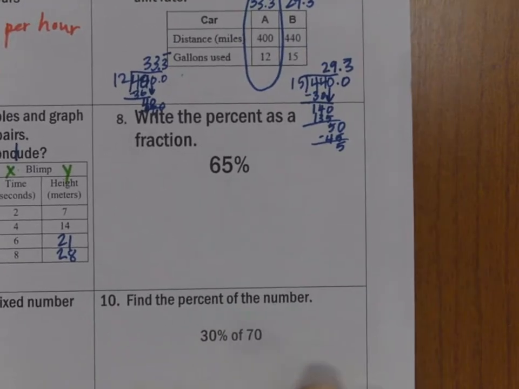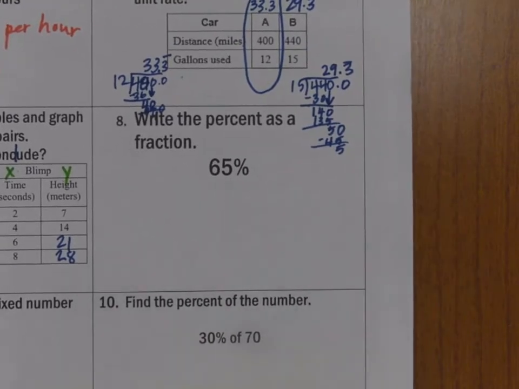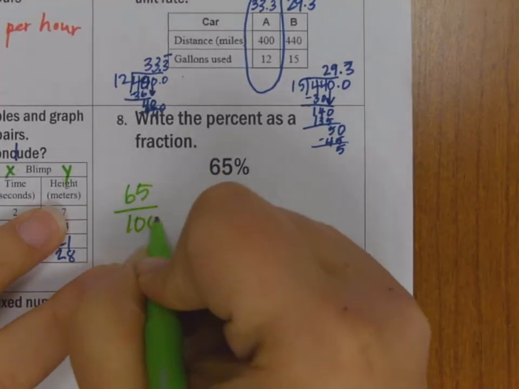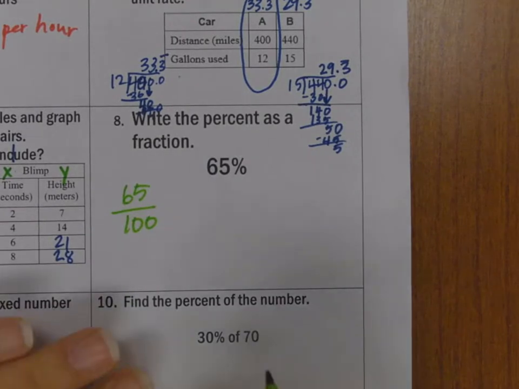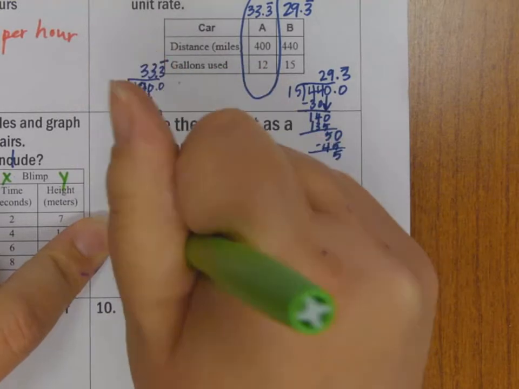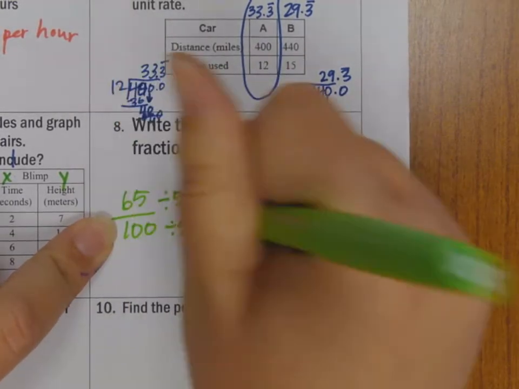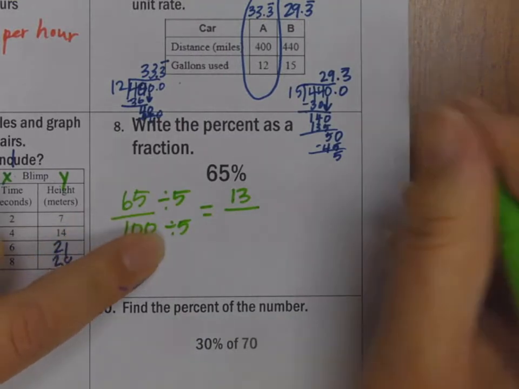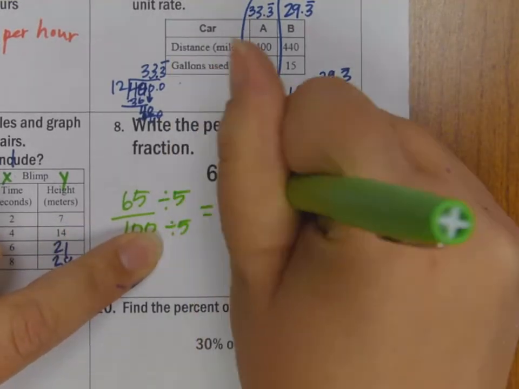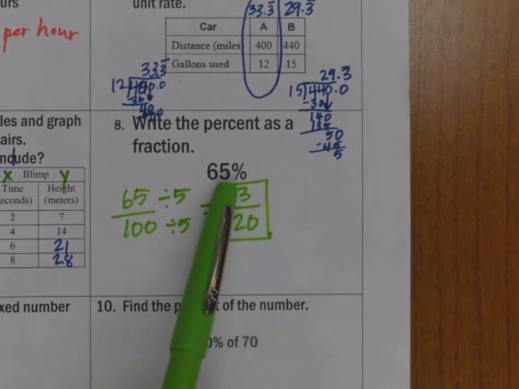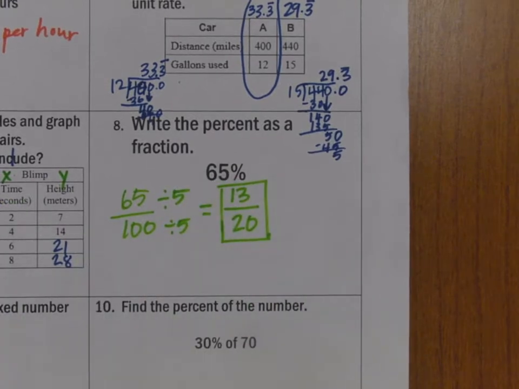All right, number 8 is write the percent as a fraction. Remember, you're going to write it as a fraction out of 100, and then all you do is simplify. I know that both of these numbers can be divided by 5. So 65 divided by 5, that's 13. And 100 divided by 5 is 20. So my answer is 13/20. Just write it over 100, simplify. Okay?